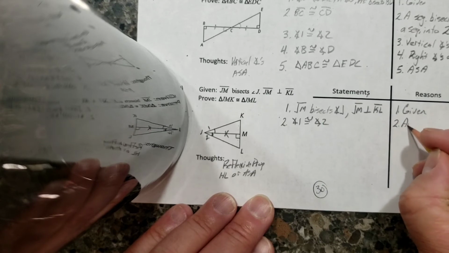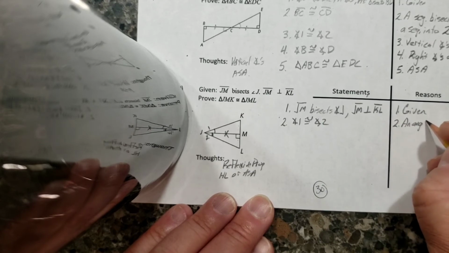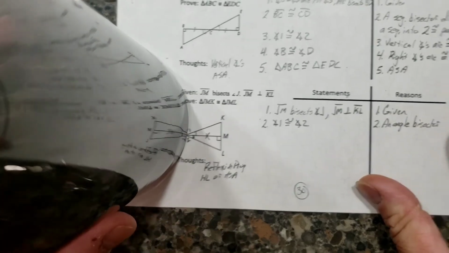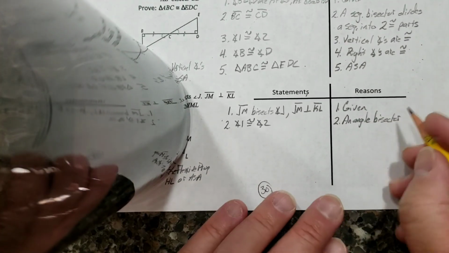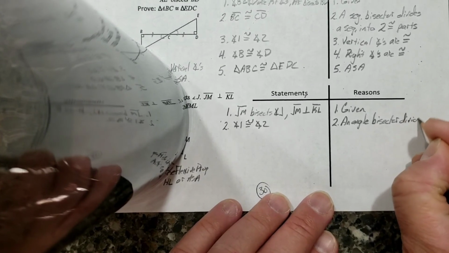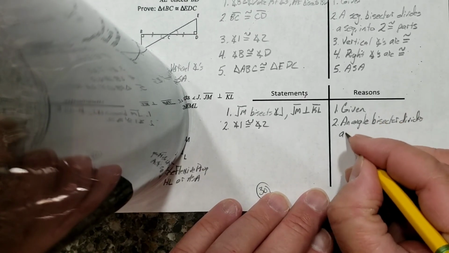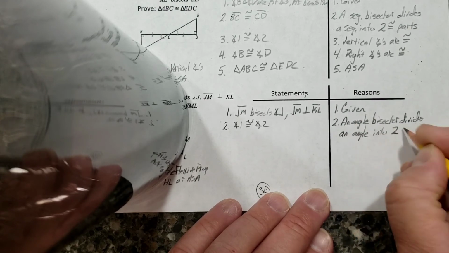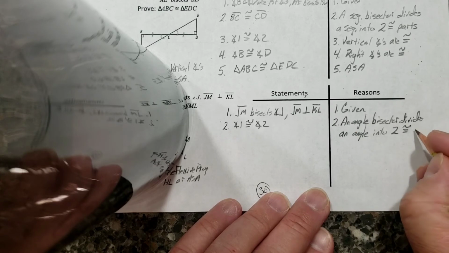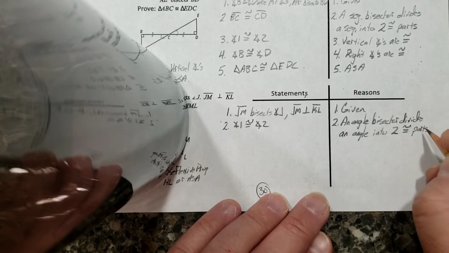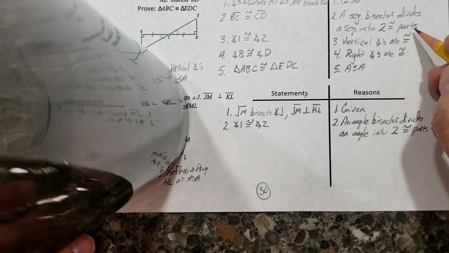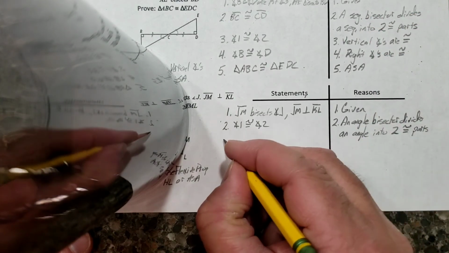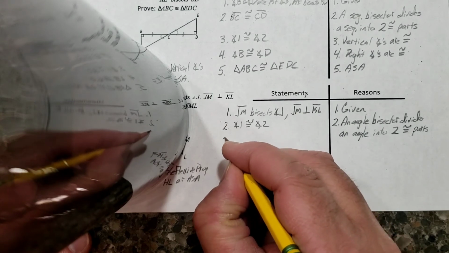An angle bisector divides an angle into 2 congruent parts. You can say parts, you can say angles. I use parts here. It could have said segments. Then I've got segment 3 times in the sentence, so I just like to use parts. It seems easier to say.